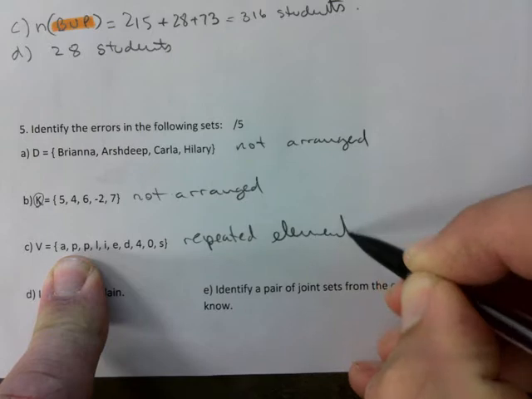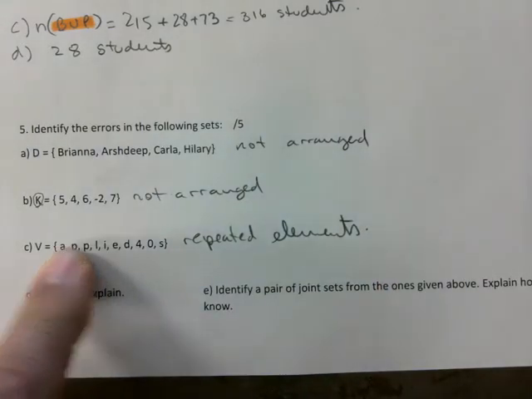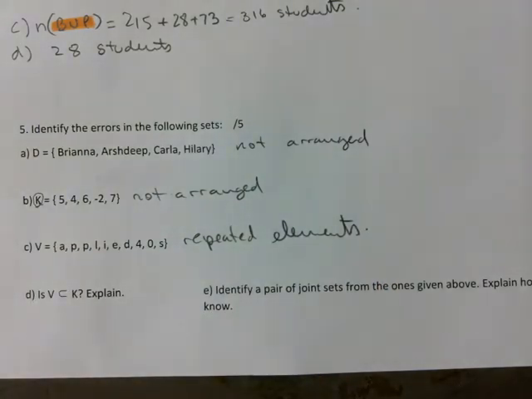Elements. A set can only have one of each. So if P is an element in the set, it would just be P. You can also say it's not arranged. That's fine. Not arranged is fine. You get the mark. Okay.